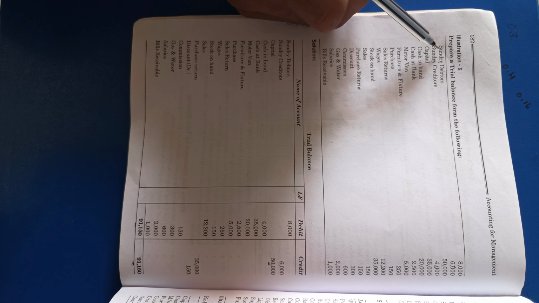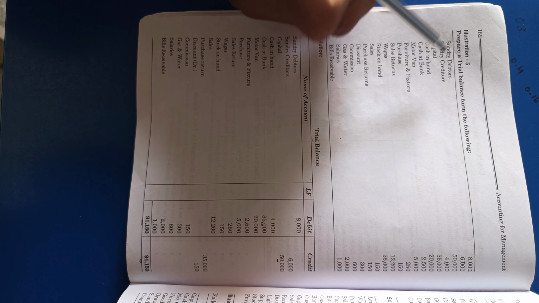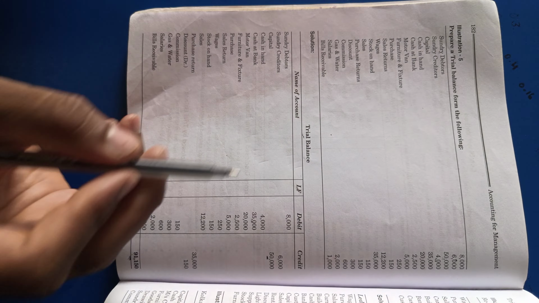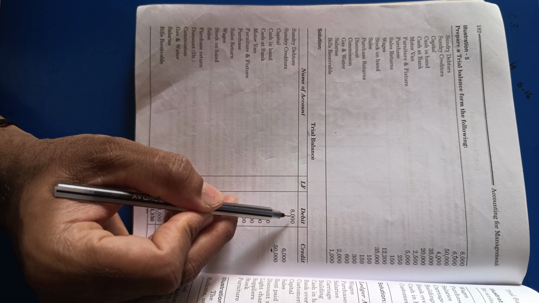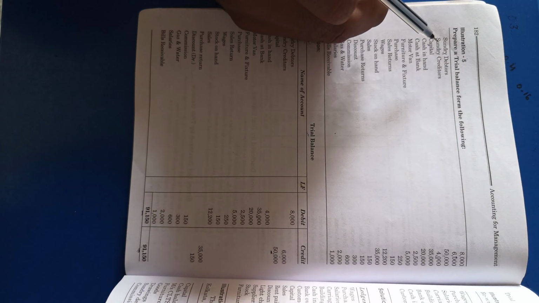You can see here sundry debtor is nothing but a debit balance, that is understood. Sundry creditor is given, that is understood, it is a credit. You can see here sundry debtor is 8,000, sundry creditor is 6,000, that is debit and credit. And you can see capital.